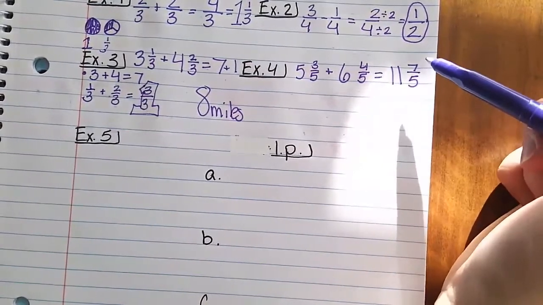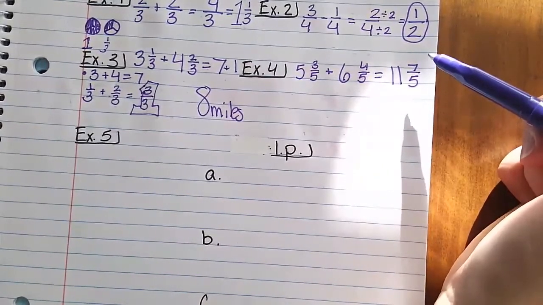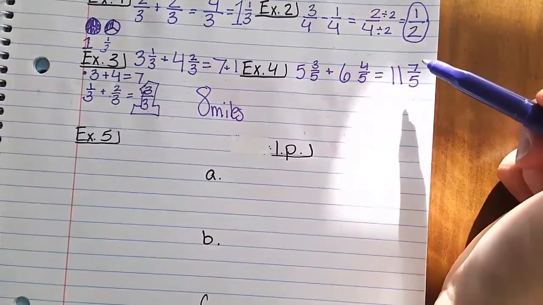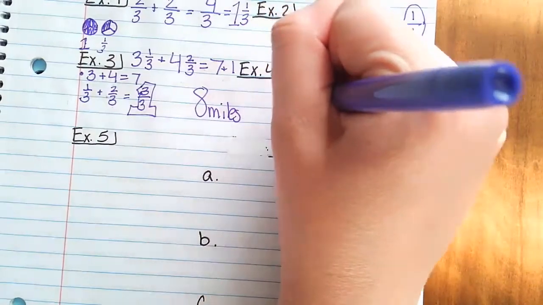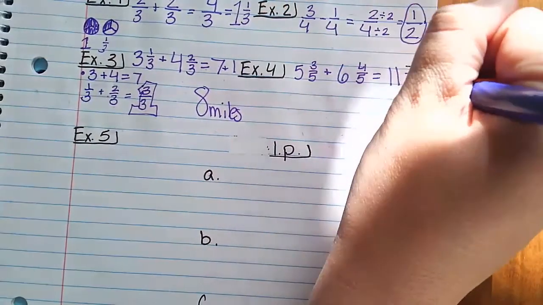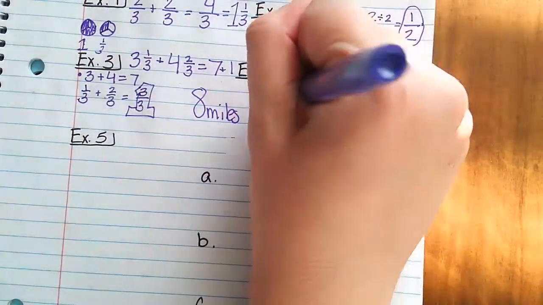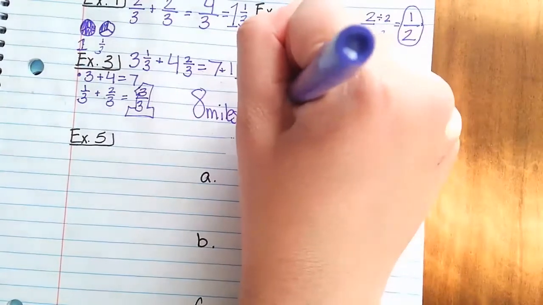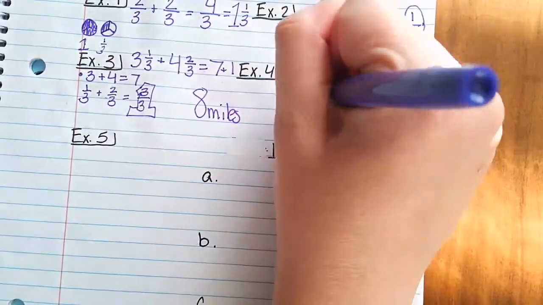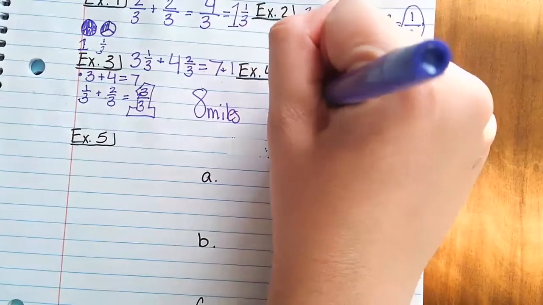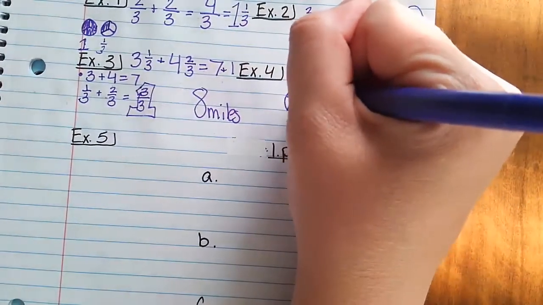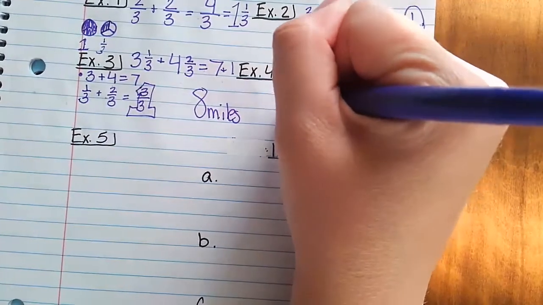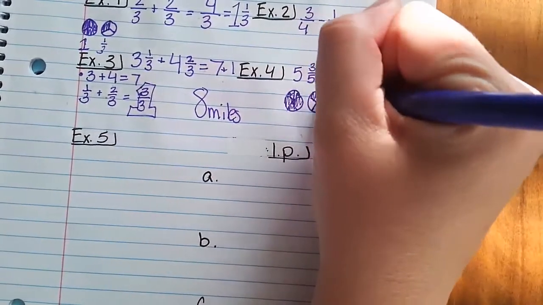If you remember how we did our improper fractions, we divided. You take your bottom number divided by your top. Or you can draw your picture. So if I decide I'm going to take, okay, I have 11 as my whole number, but I need to figure out my improper fraction. I'm going to take my little circle, cut it into 5 parts. I need 2 of them, because I have to have 7 parts. So I'm going to color in 1, 2, 3, 4, 5, 6, and 7.